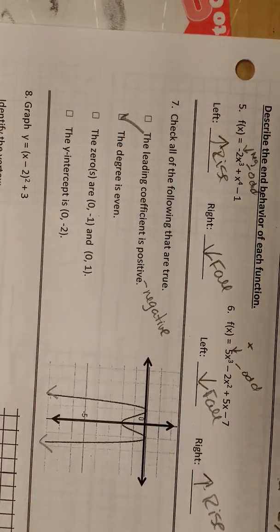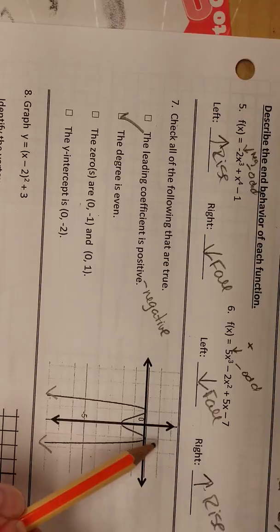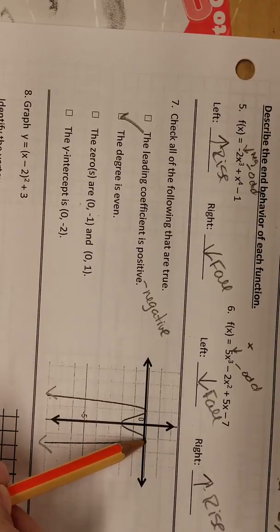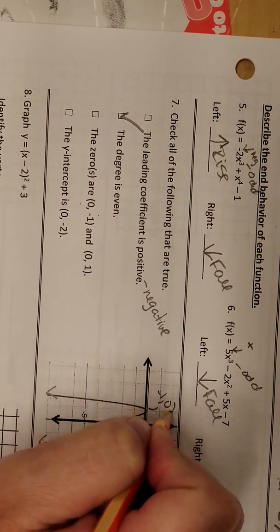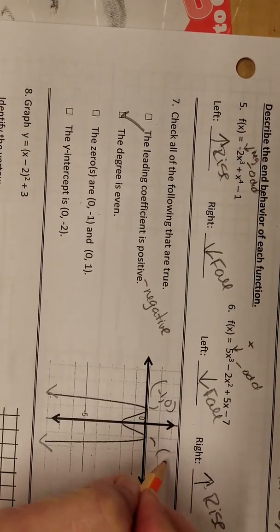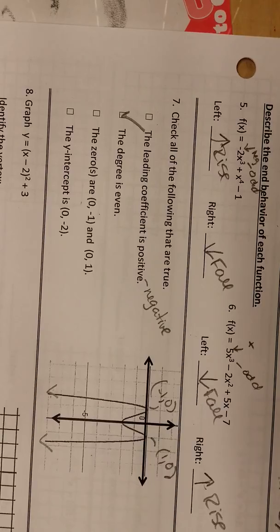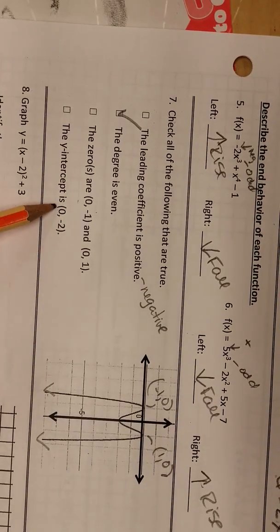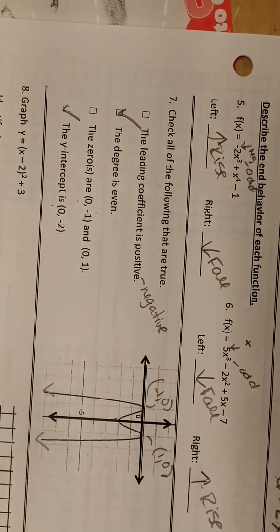I agree with that. The zeros are 0 and negative 1 and 0, 1. That's not true because this is actually negative 1, 0, and this is 1, 0, so that one is false. And the intercept is 0, negative 2. That one is true.